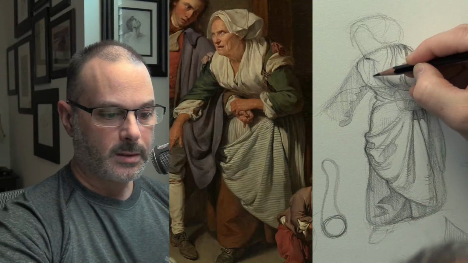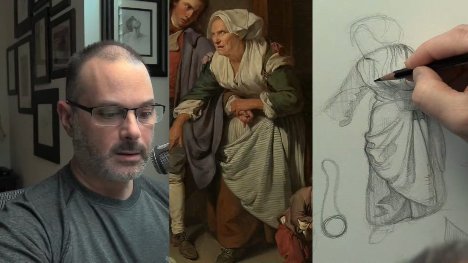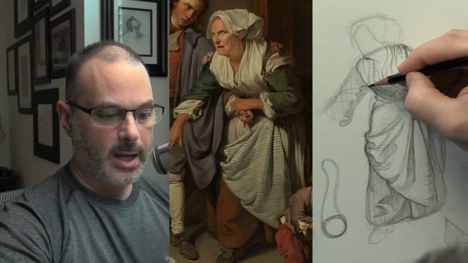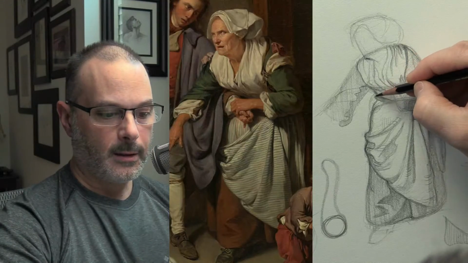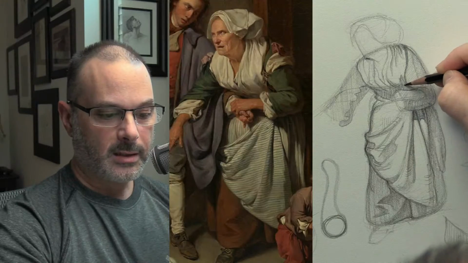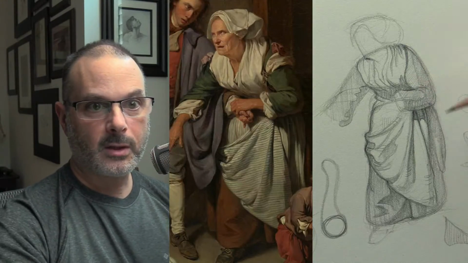Squint. This comes down. That's a little too dark for me. I've got to be very careful. We want to keep our lights light and our shadows shadowy. Convex line. Let's shade this. Let's shade this a little darker in the pocket of the crease.